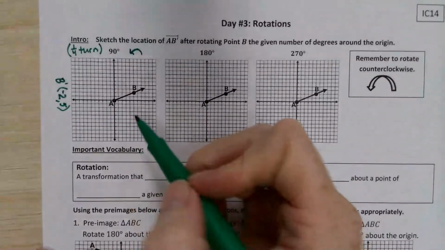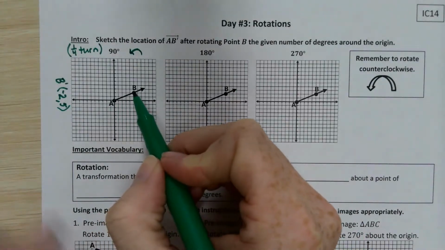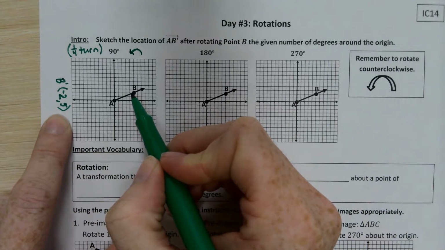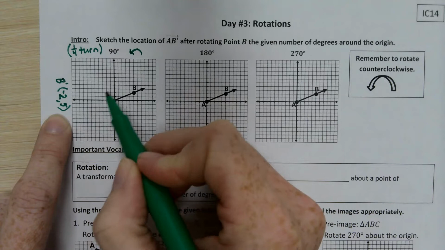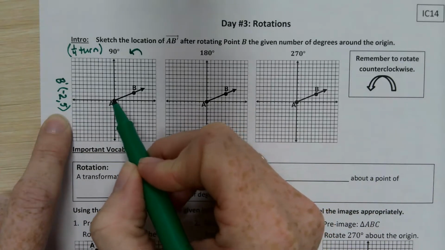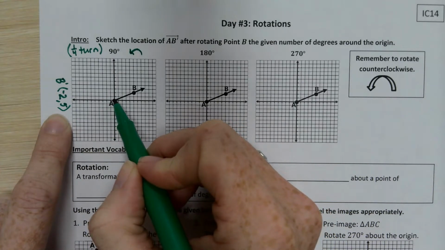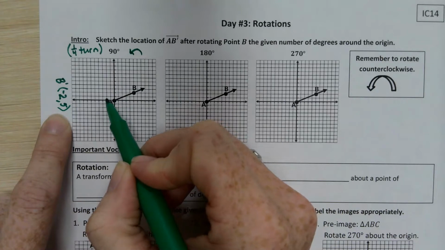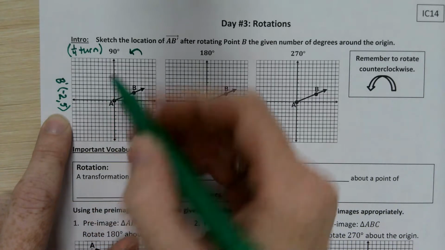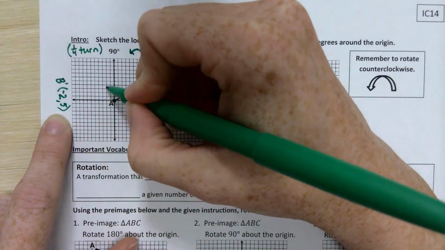So if I flip my paper back around, this is now back to being my pre-image. I can graph this B prime point that I just saw when I rotated my paper on the regular coordinate graph where it belongs. So if I'm starting at A, that's 0, 0. I need to move 2 boxes to the left and 5 boxes up. Count carefully.